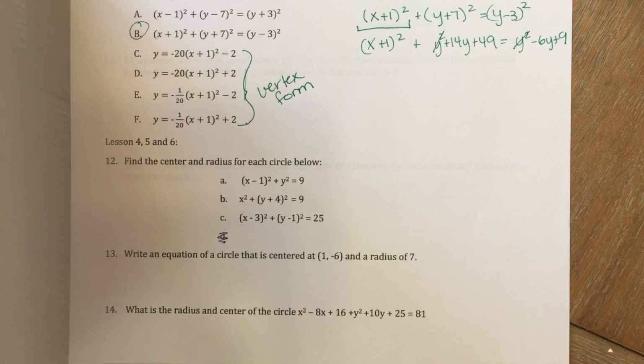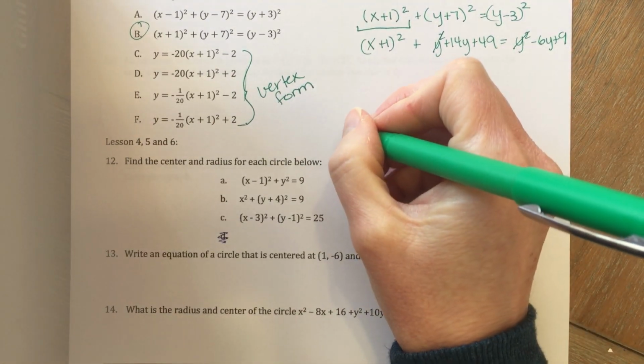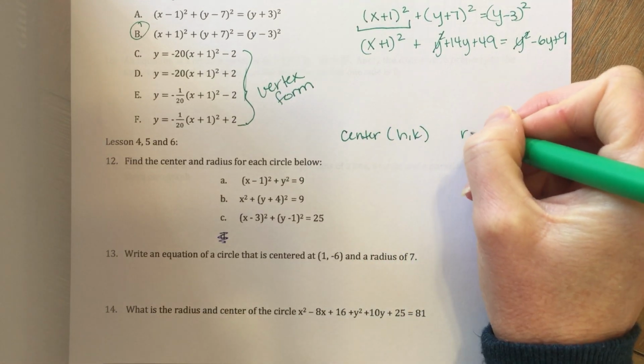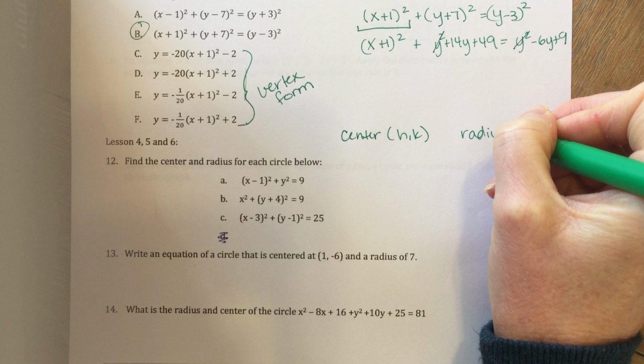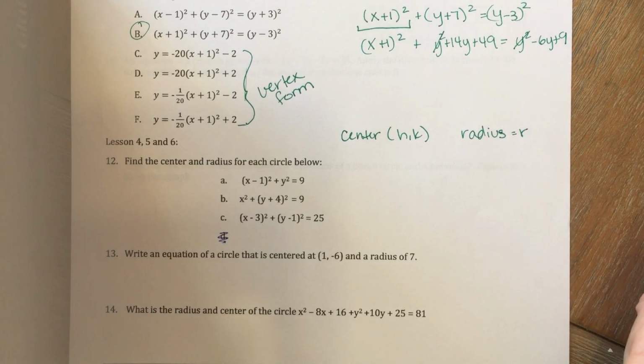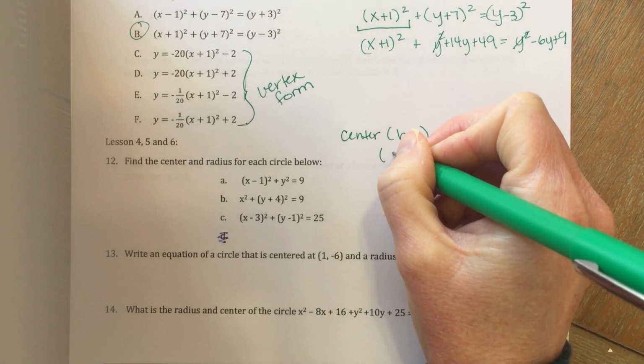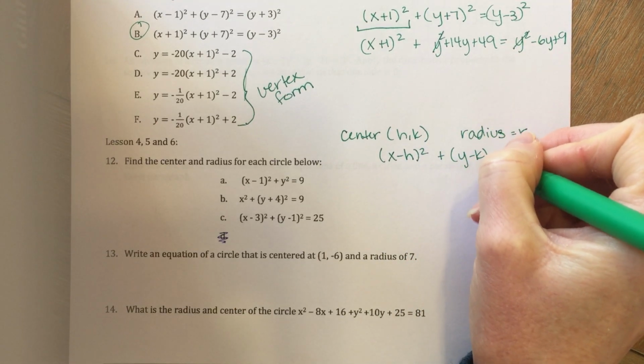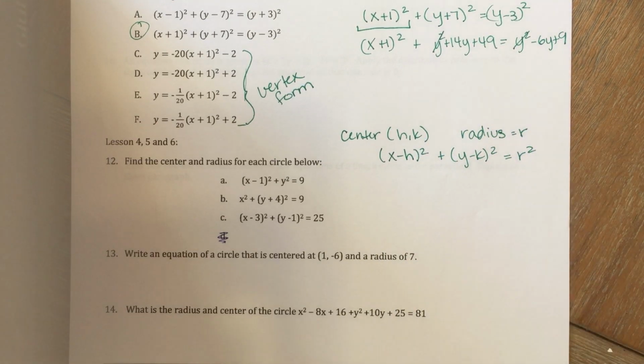So now I'm going to be talking about circles. So circles were lessons 4, 5, and 6. A circle equation had a center. We called it center (h, k), and it has a radius, and we call the radius r. And our formula for circles was (x minus h) squared plus (y minus k) squared equals r squared.